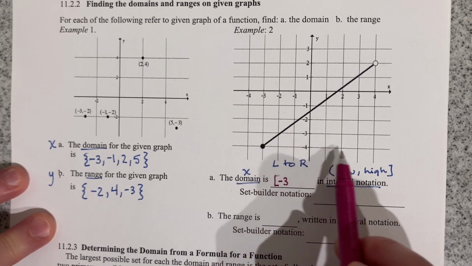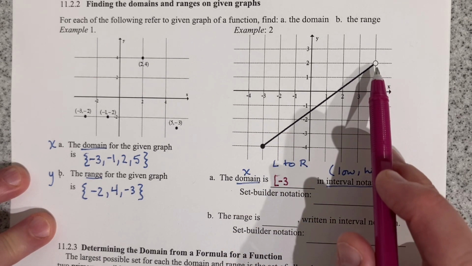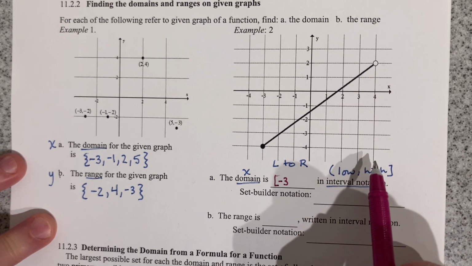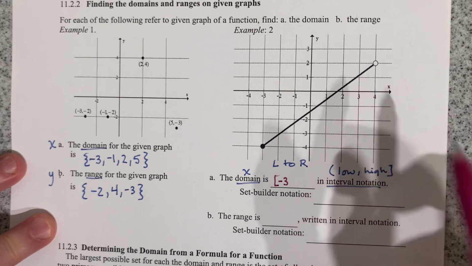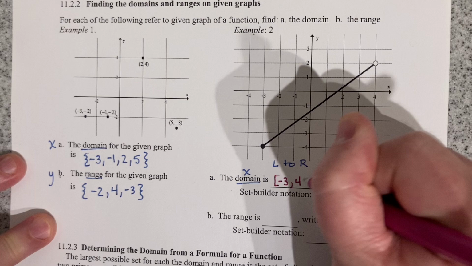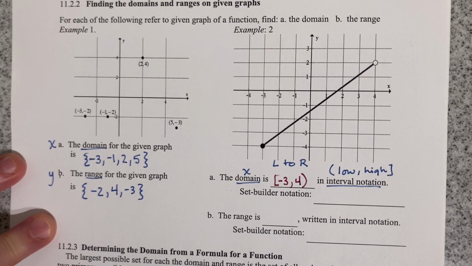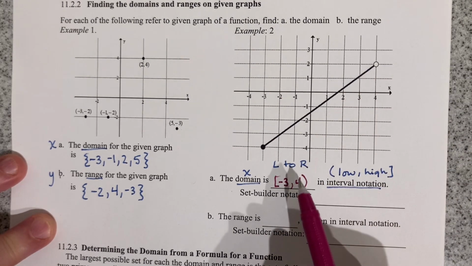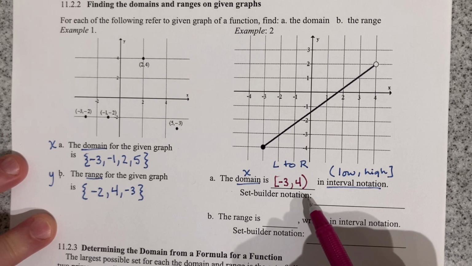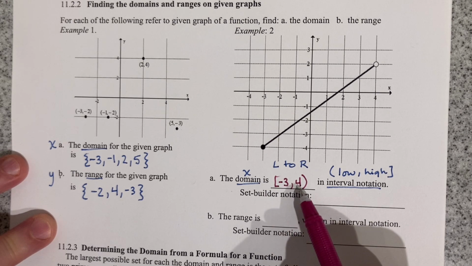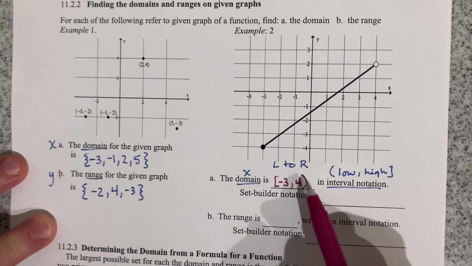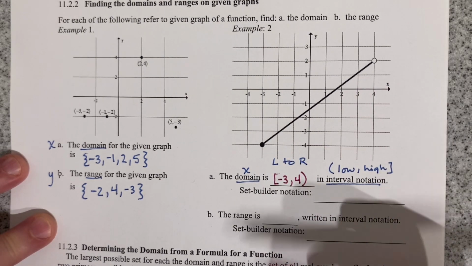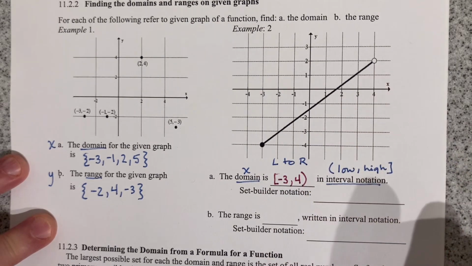If we go all the way to the right, the highest x value this graph touches is 4, but it actually doesn't touch 4. It gets infinitely close without touching it. So 3.99999, but we don't include 4, and that's what the parentheses are for. So it has to go low to high in an interval, and we use the parentheses and square brackets to indicate whether we're touching or not.